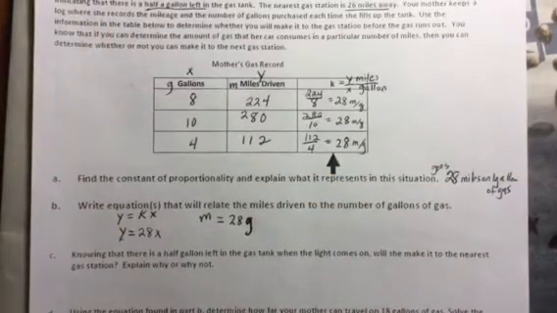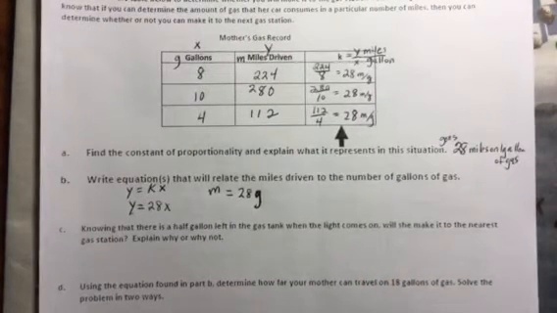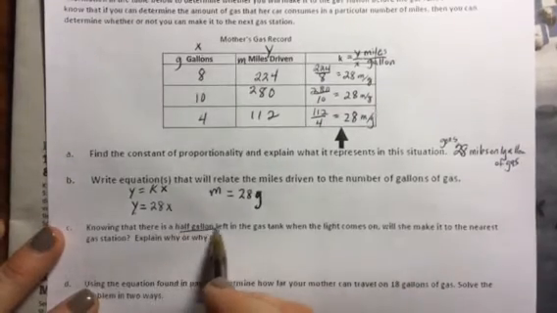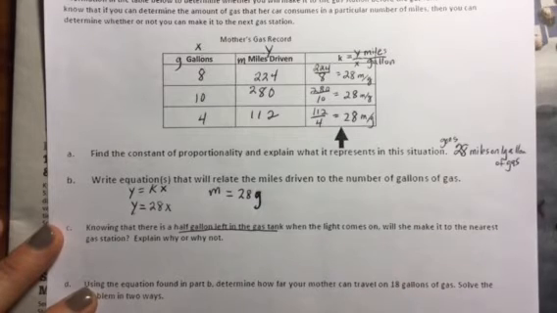Okay, then C says, knowing that there is a half gallon left in the gas tank when the light comes on, will she make it to the nearest gas station? Explain why or why not.